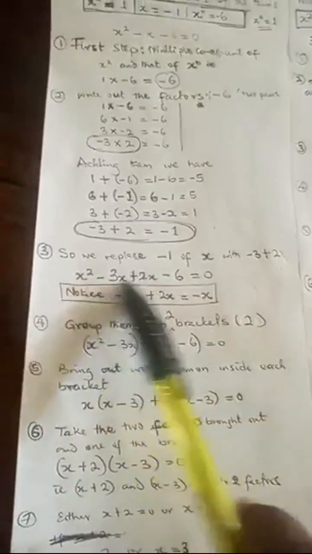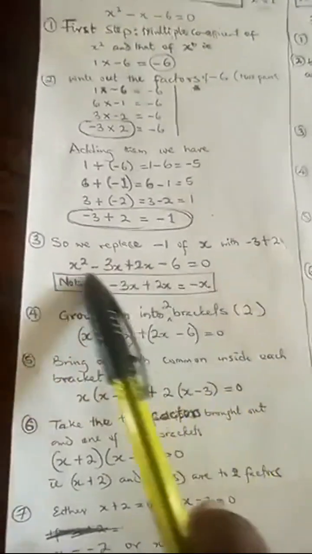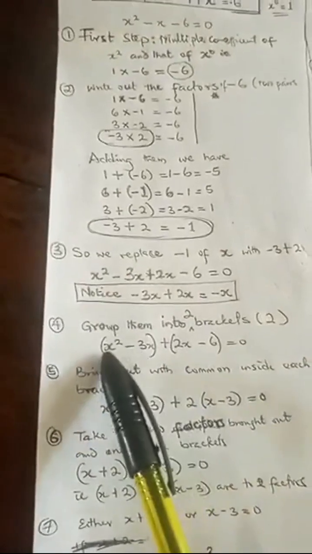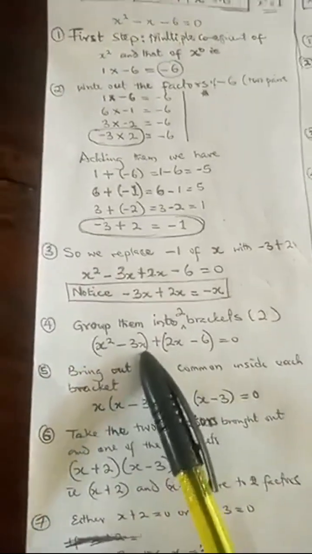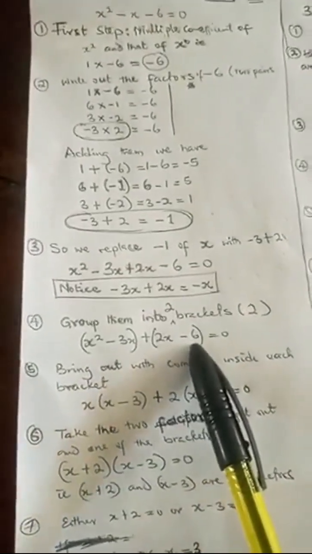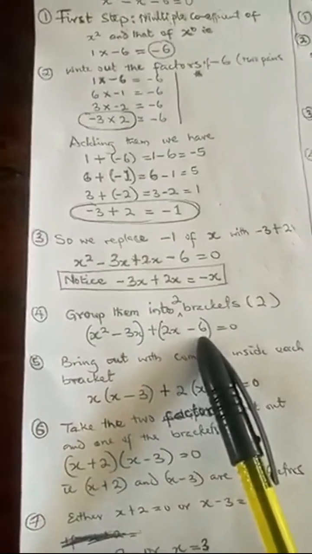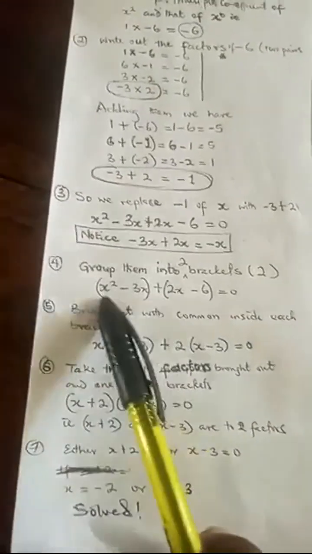Okay, if that is done, the next step is to group these 4 terms that I now have instead of 3 terms. Group these 4 terms into 2 brackets. You have the first bracket, which is x squared minus 3x, inside one bracket, then 2x minus 6 inside another bracket.